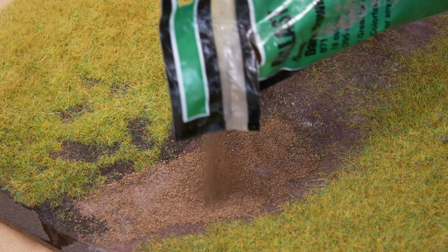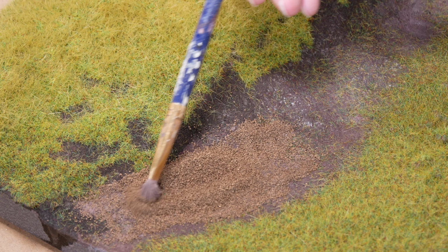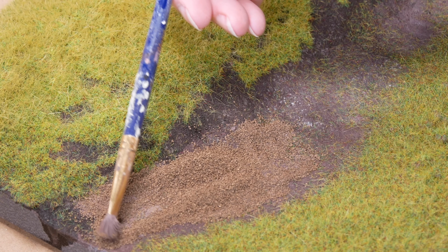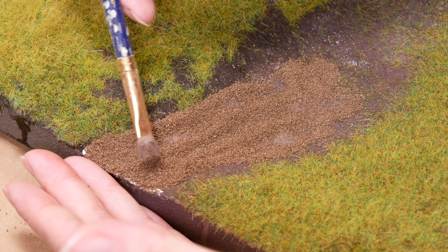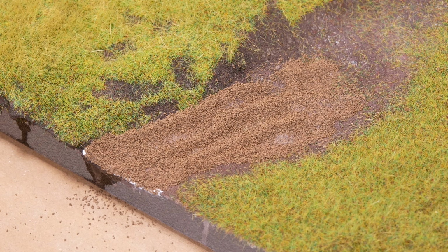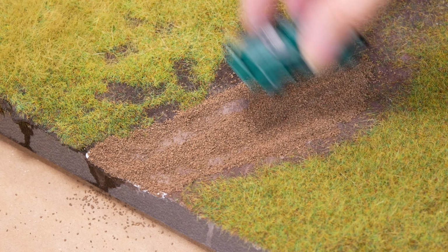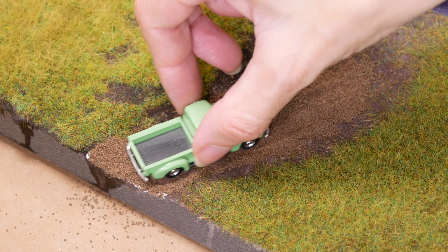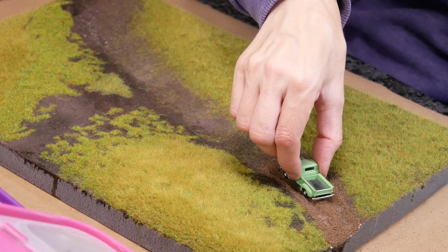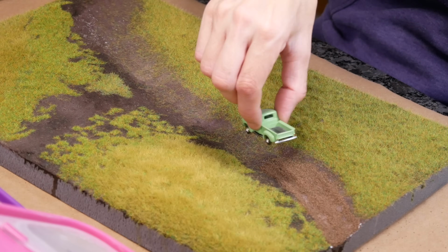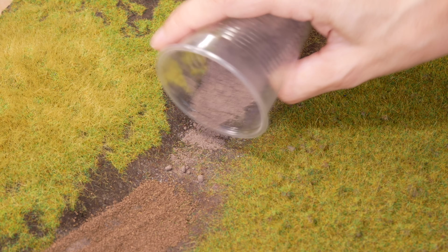Gravel roads are easily modelled with fine ballast. Now the biggest problem I have is not getting my ballast to fall off the end. A little bit of glue helps here. Once all your ballast is in place, you can run a truck through. Now it will give you the spacing that you need for the ruts and make it look realistic.